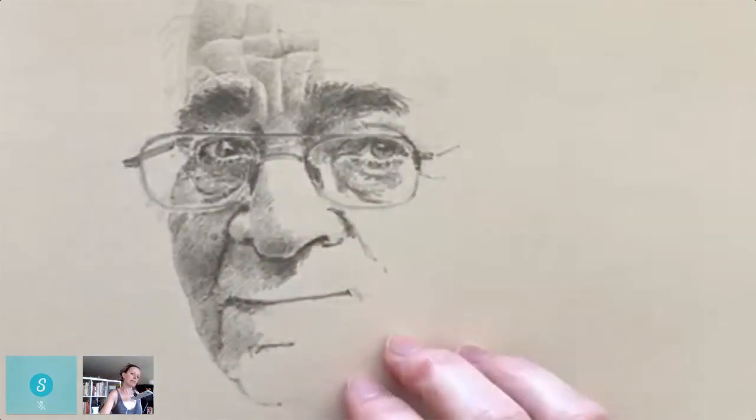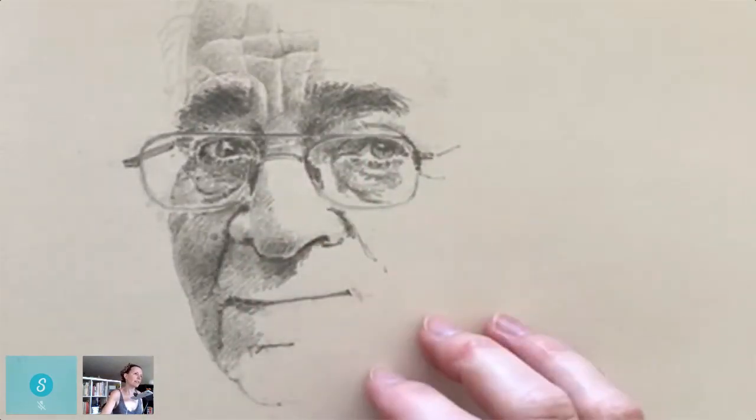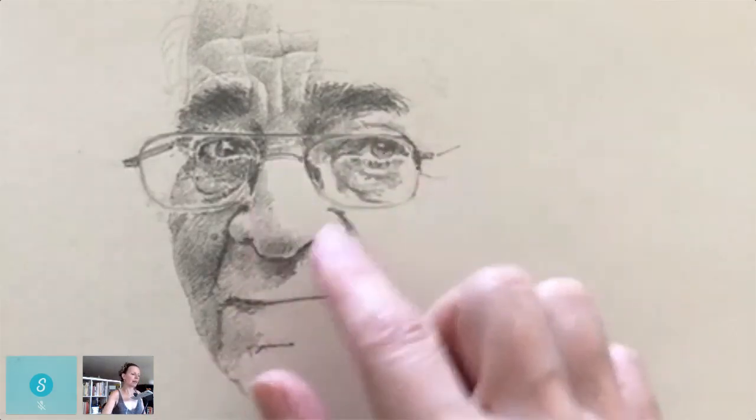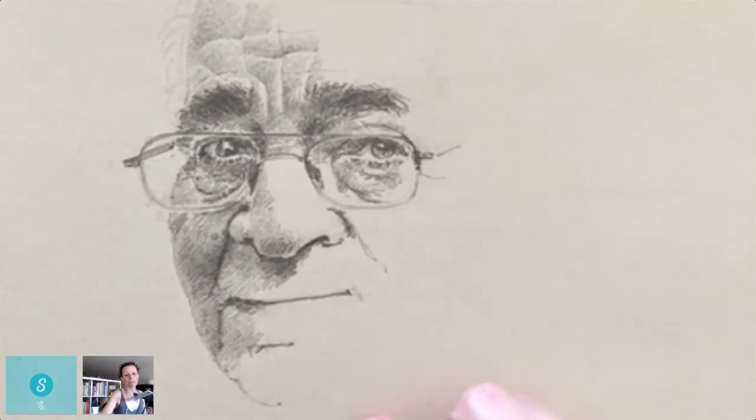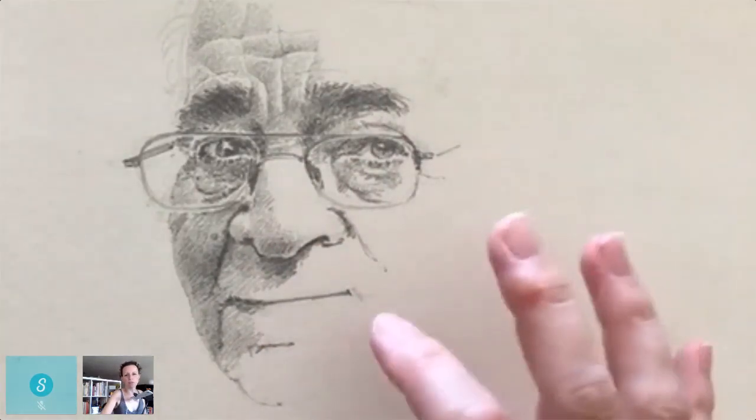So here is my unfinished drawing. If I have enough time today, frankly, I think I will. I would like to continue doing a little bit of those wrinkles. But I hope this kind of showed you my approach live, of how I deal with things.